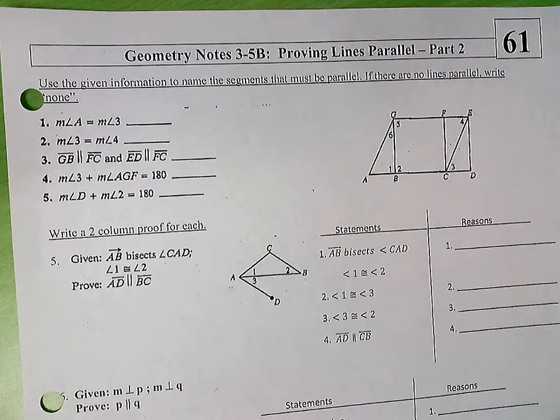So you're looking, this is your transversal. What other line makes up angle 4? And then the line that makes up angle 5 is CE. So those two would have to be parallel.